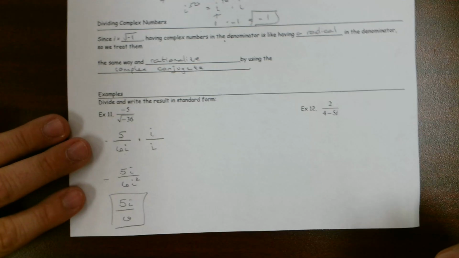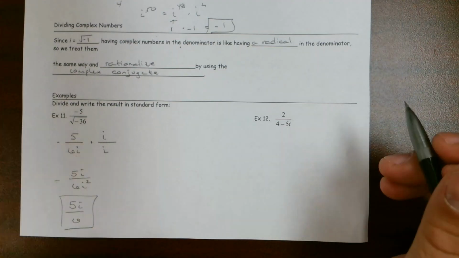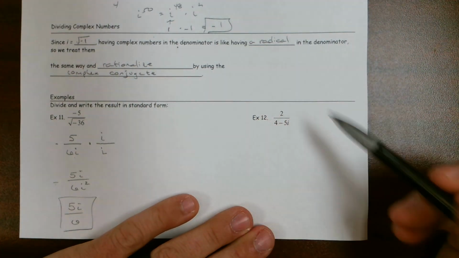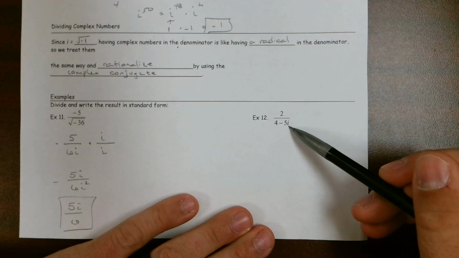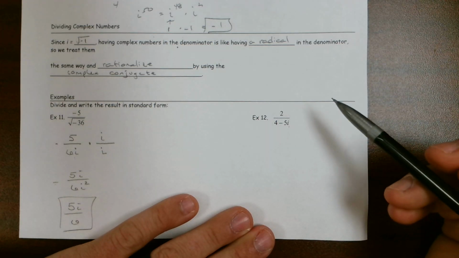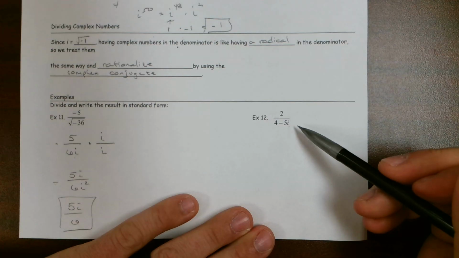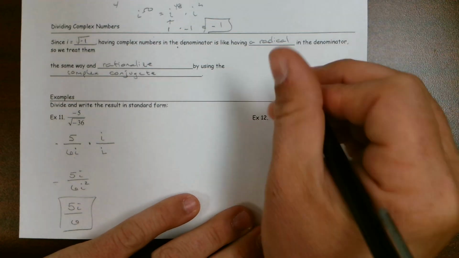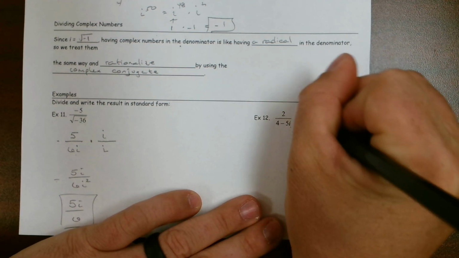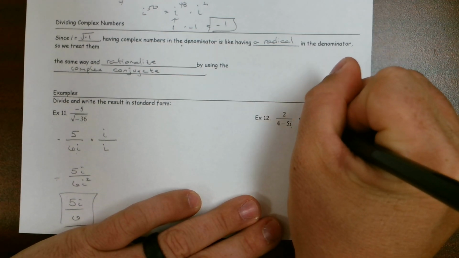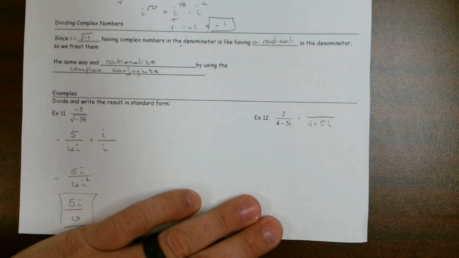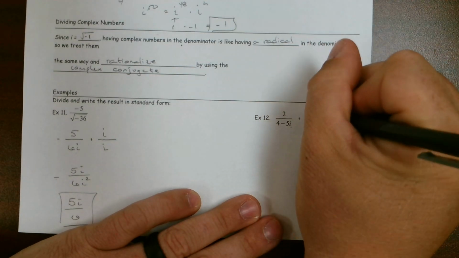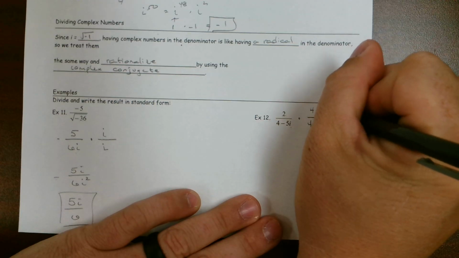Okay, so let's jump over into the next example, example 12. And we notice that we have, again, an imaginary i in the denominator. So we're going to have to multiply by something to get rid of it. And we just saw in example 9, I encourage you to look back at example 9, if we multiply by the complex conjugate, it's going to be a real number, meaning it's going to have a real number in the denominator, no imaginaries, no radicals, boom. So let's go ahead and multiply by 4 plus 5i. Whatever you do to the bottom, you've got to do to the top, multiplicative identity.